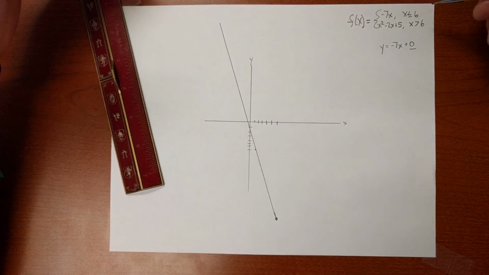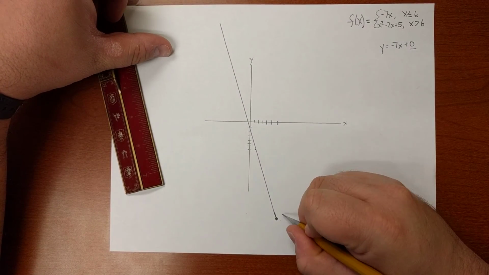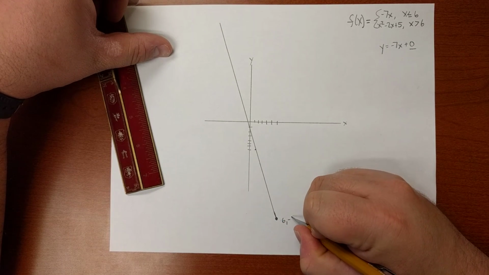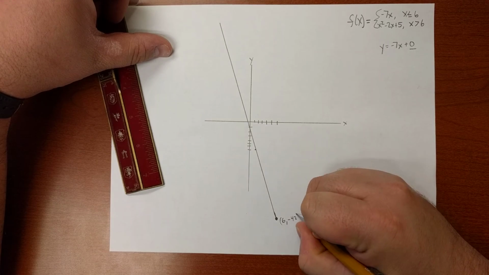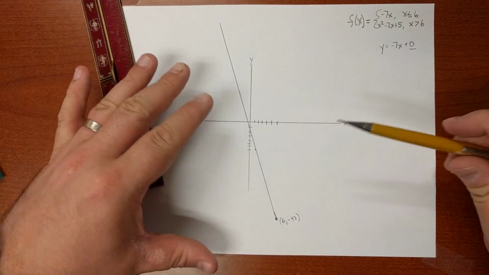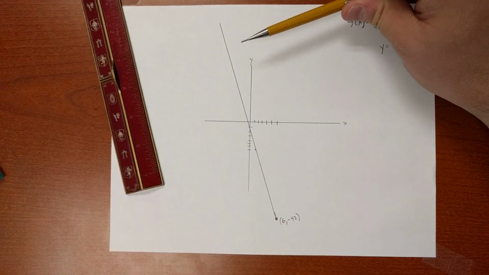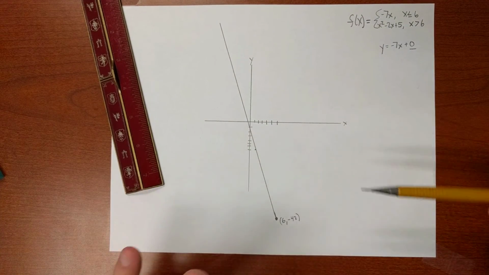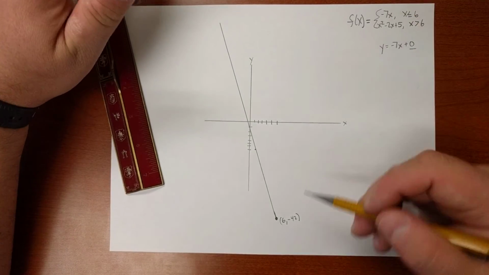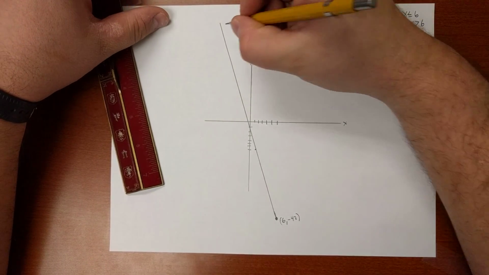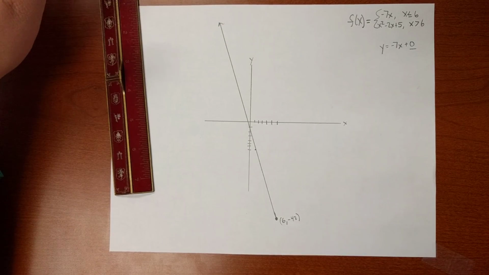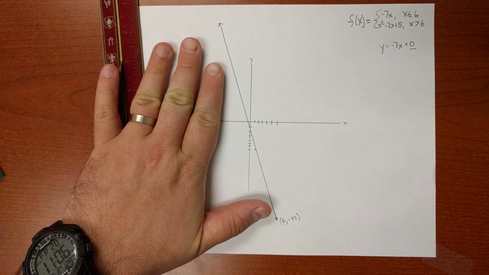F of 6, and what's that point? This point is 6 comma negative 42. So of course I can't really draw this to scale because I would run out of paper. Okay, so the scale's a little off, but the picture will be accurate otherwise. So there's that point. And this goes on forever up and to the left, because for anything less than or equal to 6, this is our function.